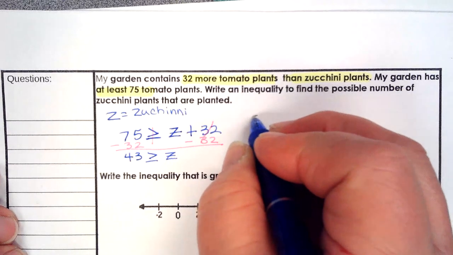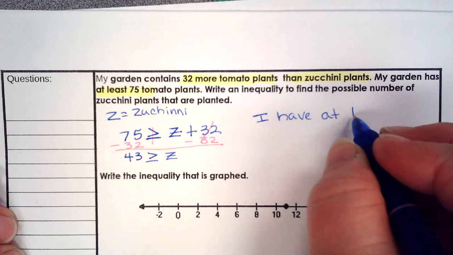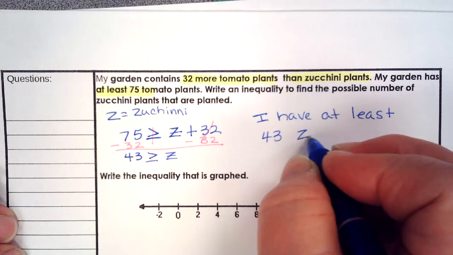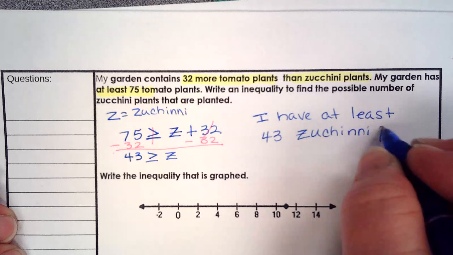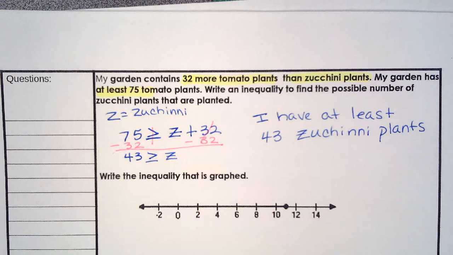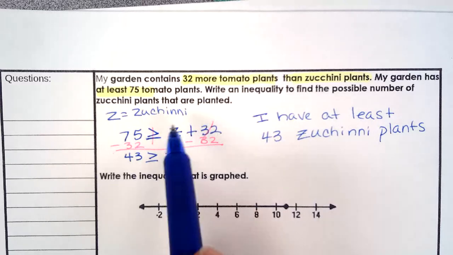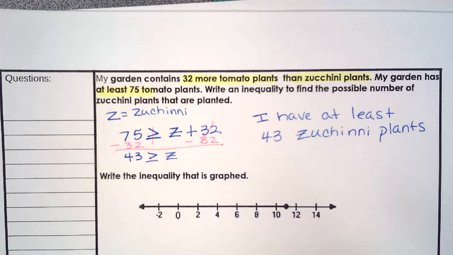So, I have at least 43 zucchini plants. So if you're looking at this, your zucchini plus 32 has to be the number of zucchini plants to get it up to 75.